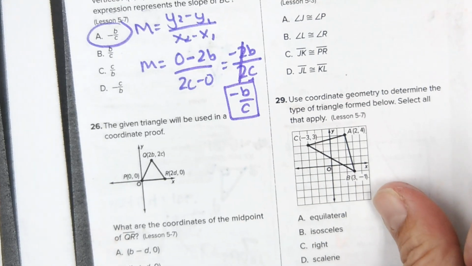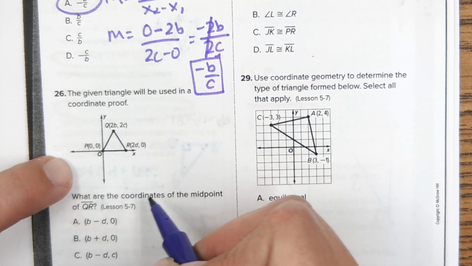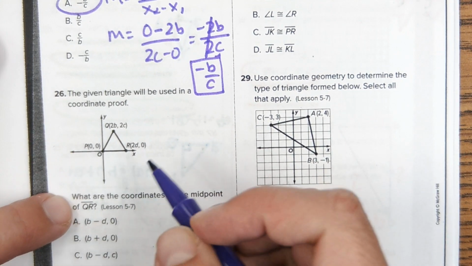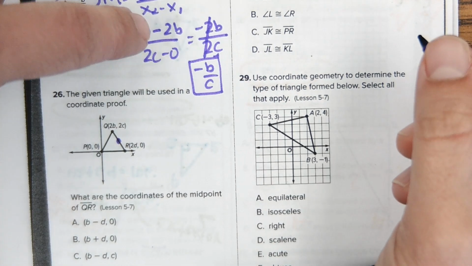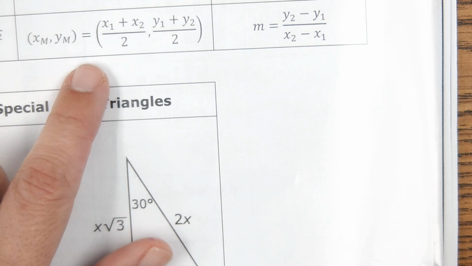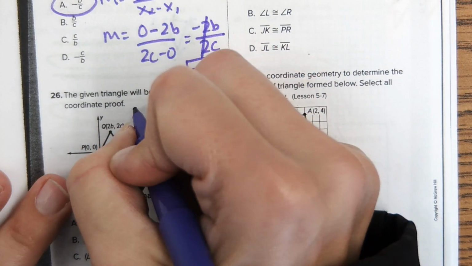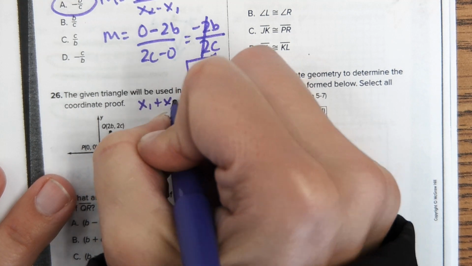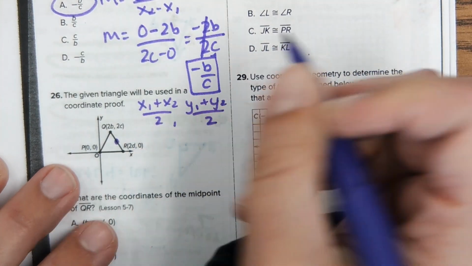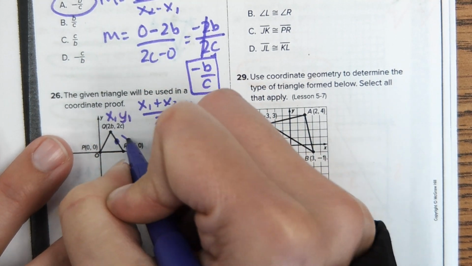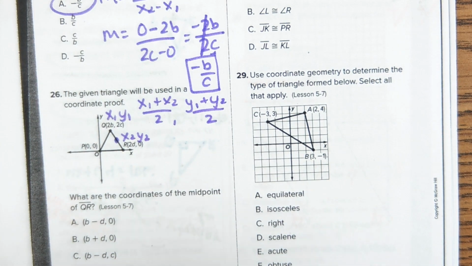Okay, the next one says the given triangle will be used in a coordinate proof. What are the coordinates of the midpoint of QR? So I'm looking for what this point is. The equation for midpoint on the reference sheet is right here, so I will write that down. It's x1 plus x2 divided by 2, y1 plus y2 divided by 2. This will be x1, y1, x2, y2, and then I can plug in numbers into my equation.